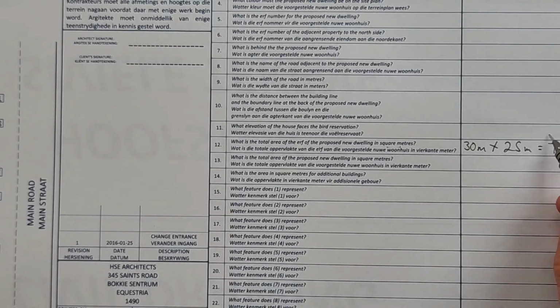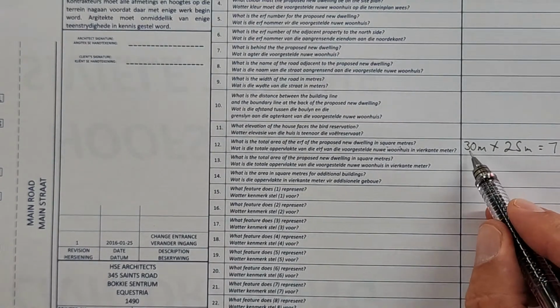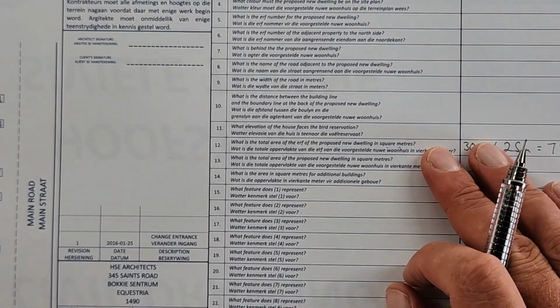Nou, ek het reg my kopie, maar okay. 750 square meters. That is the correct answer. People, if you times 30,000 with 25,000, you get 750,000, and there's no child in this country that's going to know where to put the comma. Okay?